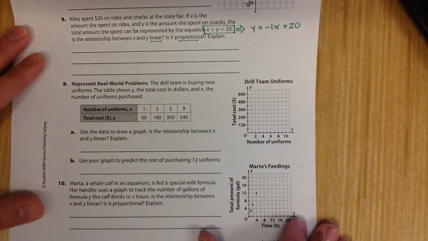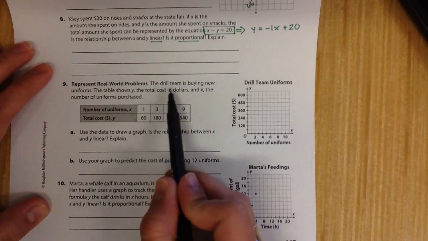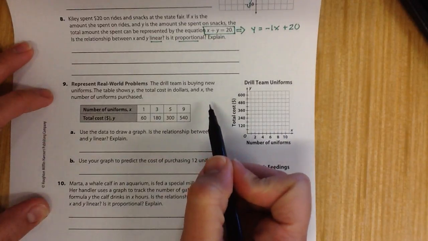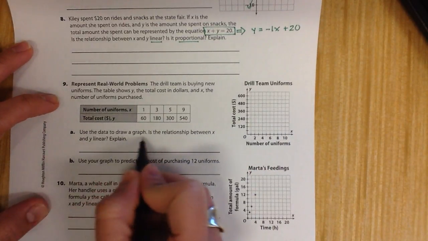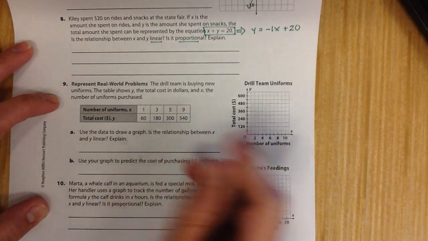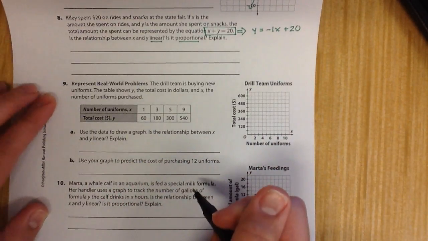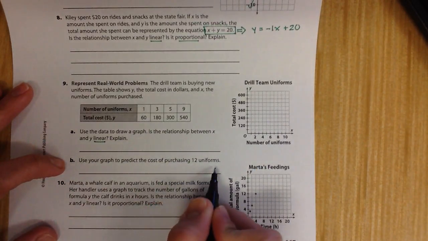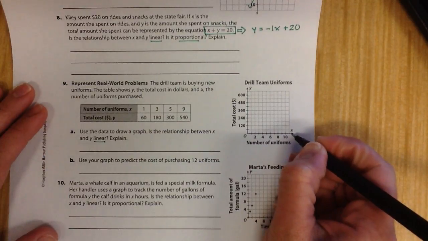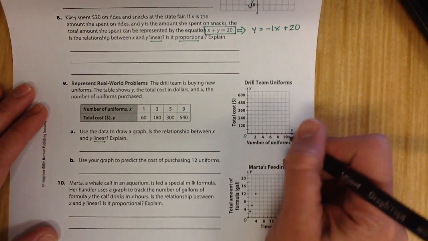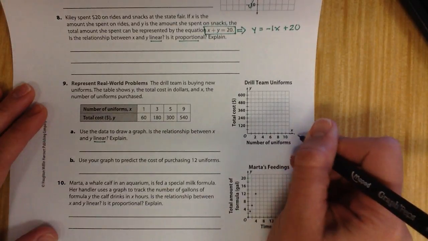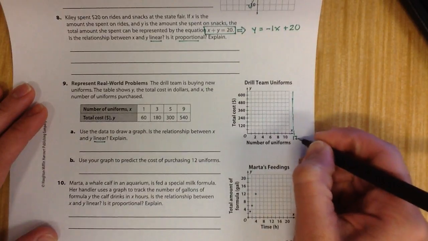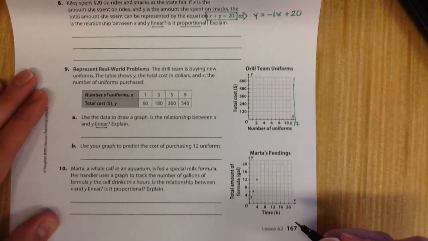And for 9 and 10, they go very similar to our notes. The drill team is buying new uniforms. The table shows Y, the total cost in dollars, and X, the number of uniforms purchased. Use the data to draw the graph. So again, these are your points. Draw the graph. Is it linear? And use your graph to predict the cost of 12 uniforms. So 12 would be over here. It's going by 1, so this is 11 and this is 12. So you're going to go off graph a little bit. You're going to have to add another grid there, but you can still do it.